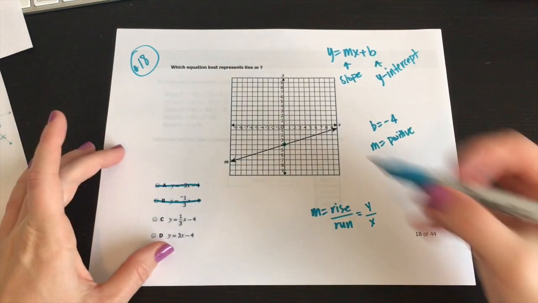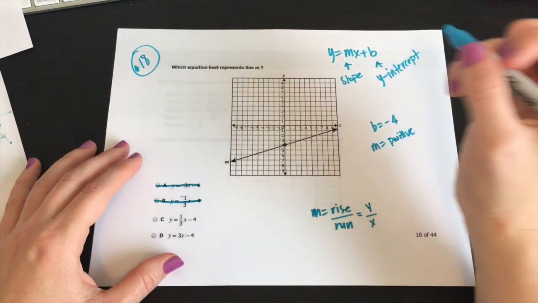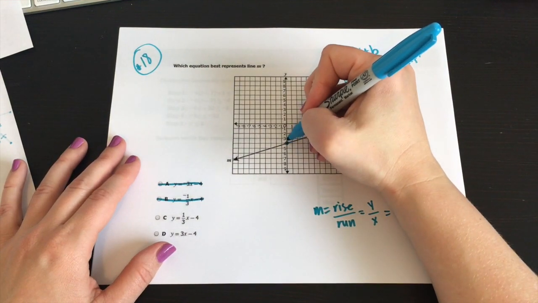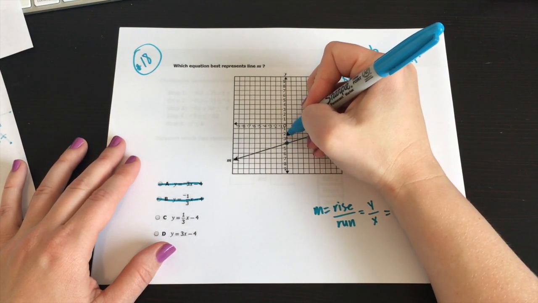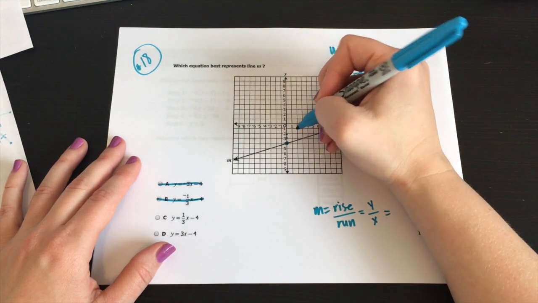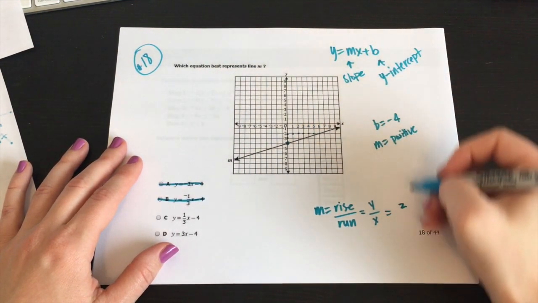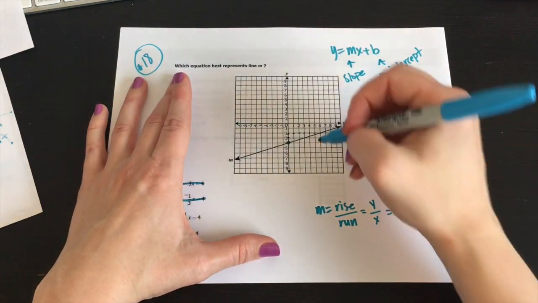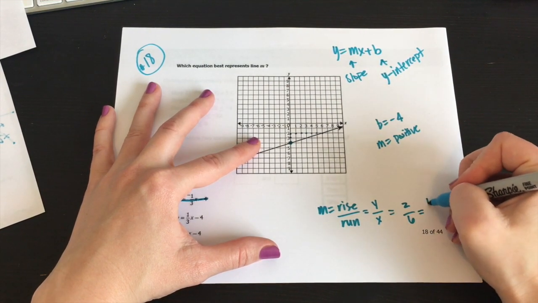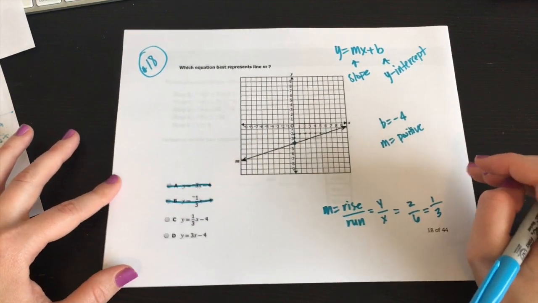You could use the method where I'm going up 1, 2, 3, I'm going to rise 3. There's a couple of methods I'm going to show you to get your m here. Going up, I'm going to rise 2 and go 1, 2, 3, 4, 5, 6, so 2 over 6. You rose 2 and you went over 6. 2 will go into 2 one time, 2 will go into 6 three times. There's our slope.